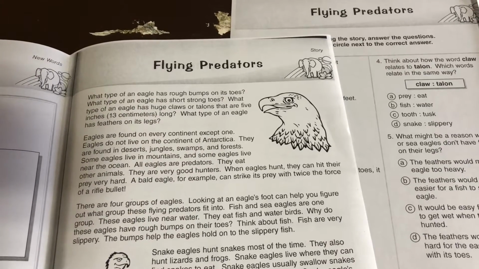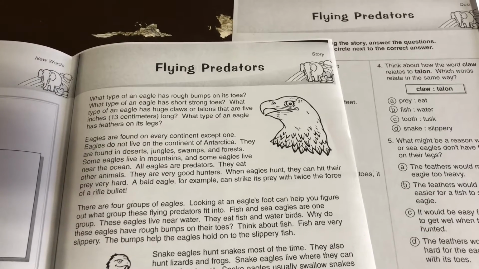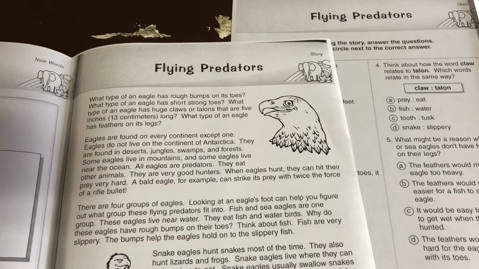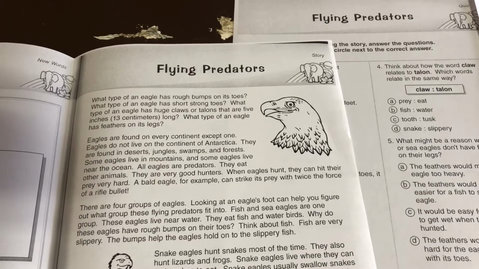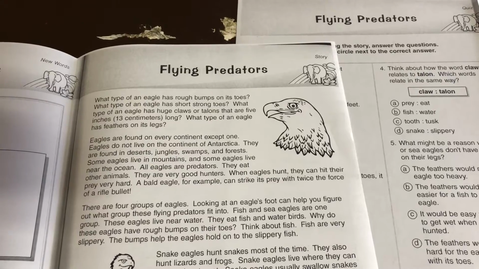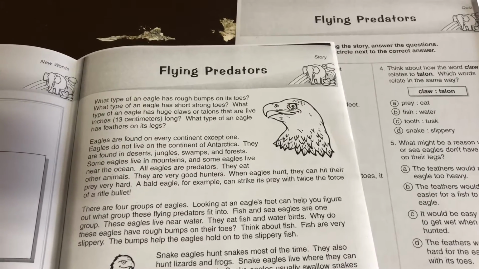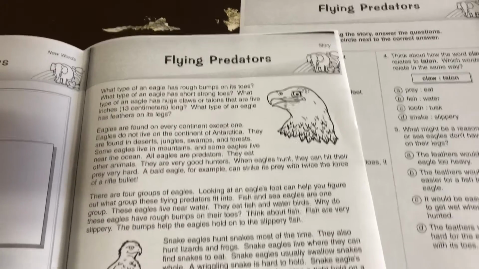There are 4 groups of eagles. Looking at an eagle's foot can help you figure out what group these flying predators fit into. Fish and sea eagles are one group. These eagles live near water. They eat fish and water birds. Why do these eagles have rough bumps on their toes? Think about fish. Fish are very slippery. The bumps help the eagles hold on to the slippery fish.